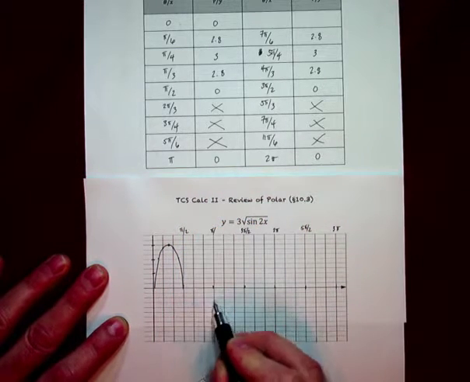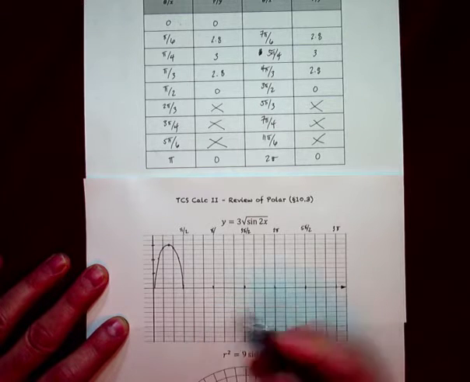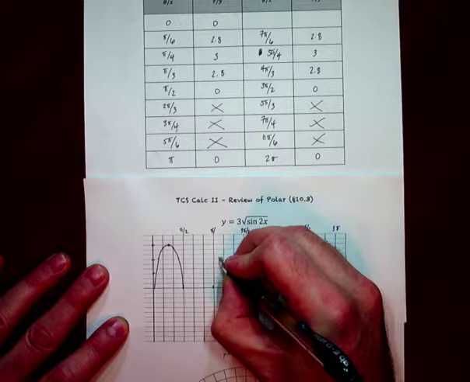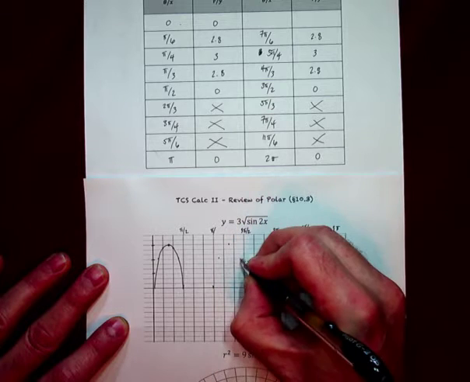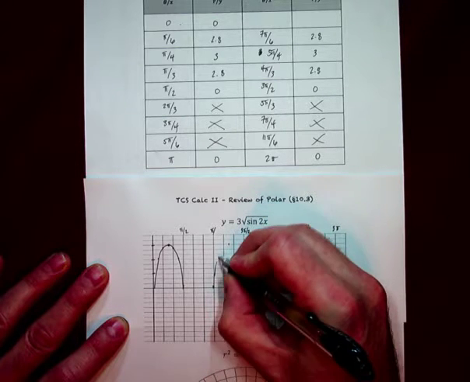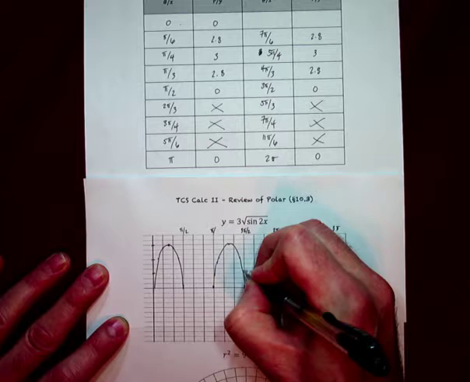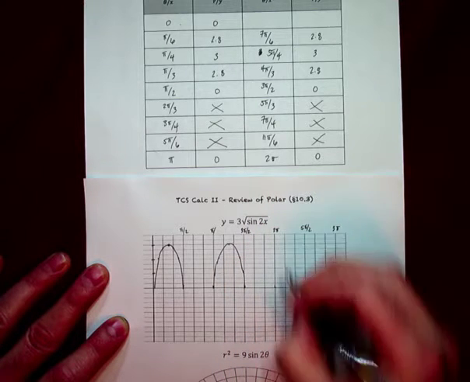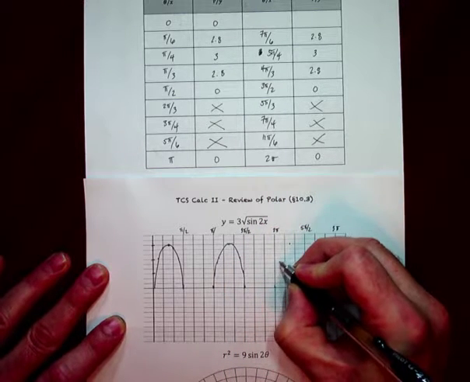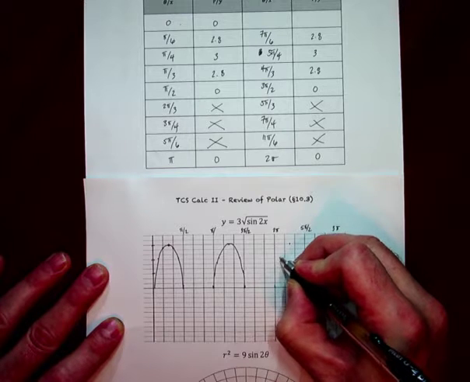But nothing happens in this interval, and then this interval happens again, okay? And it goes up, and then nothing happens in this interval, and you wind up basically doing that again and again and again.